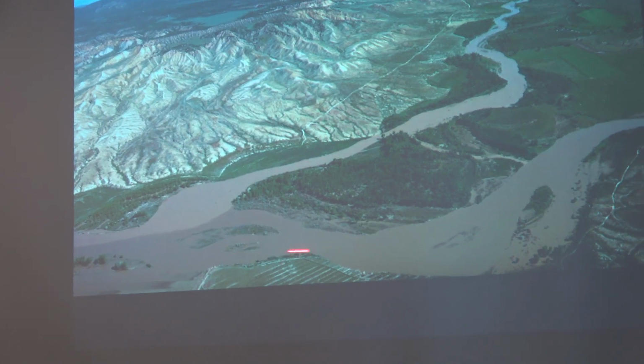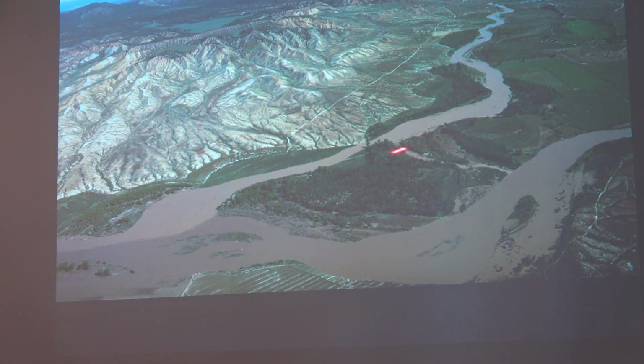This is cool. This is another cool contribution. This is where the Little Snake River flows into the Yampa River. And what do you notice about the Little Snake? The colors are different. The Yampa River carries 80% of the water that goes into the Green. The other 20% comes from the Little Snake. The Little Snake carries 80% of the sediment that goes into the Green, and the Yampa carries 20%. So it's a little symbiotic relationship.